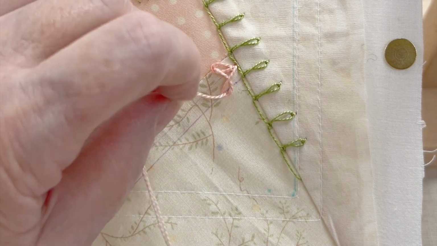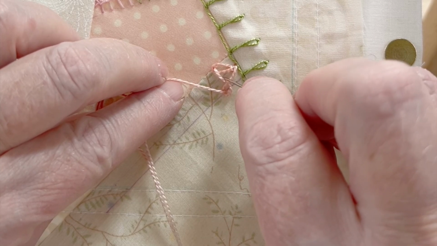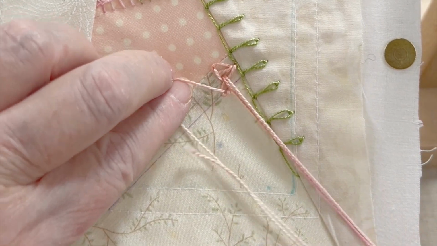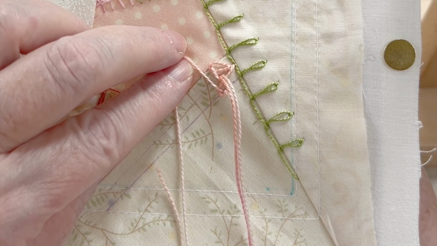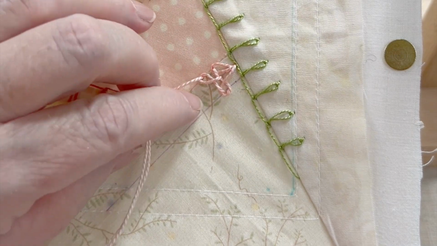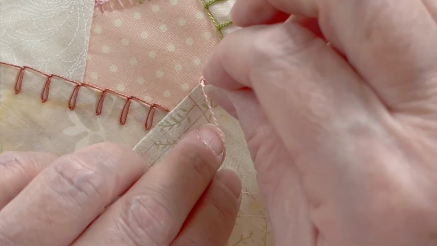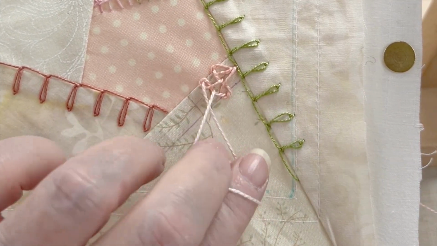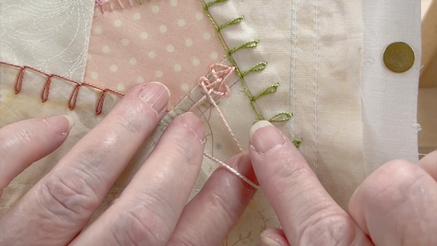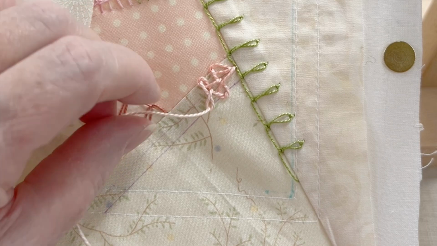And now we're going to do the same thing going the other direction, but this time I want to go down on that center line over this straight line here, and I'm going to come up down below over here. And now we're going to go down on that straight line, and this is where I want to make sure I'm catching that loop and coming up on the right hand line.